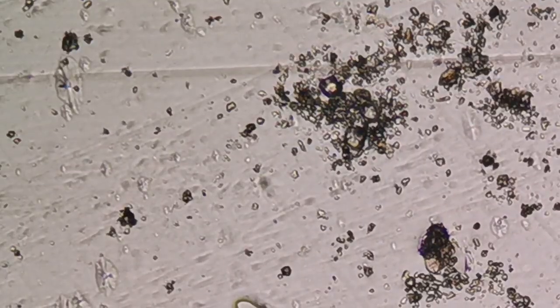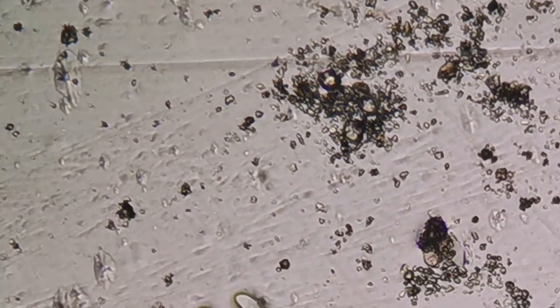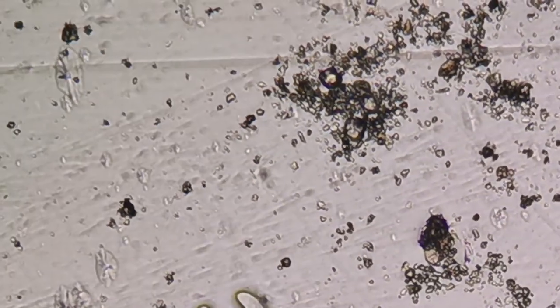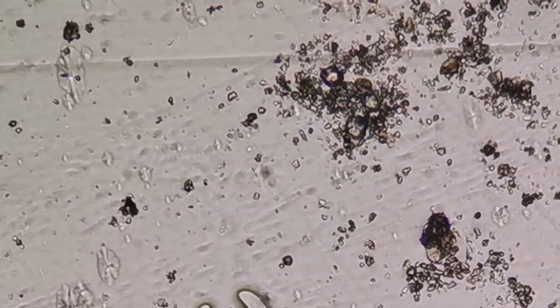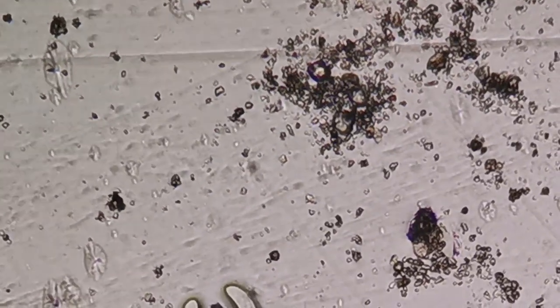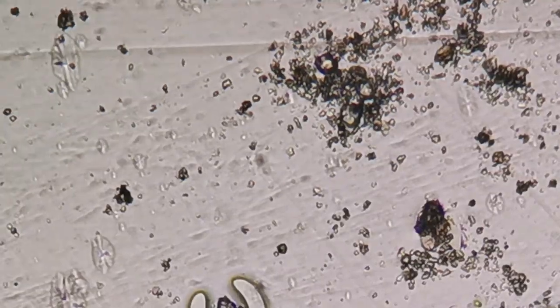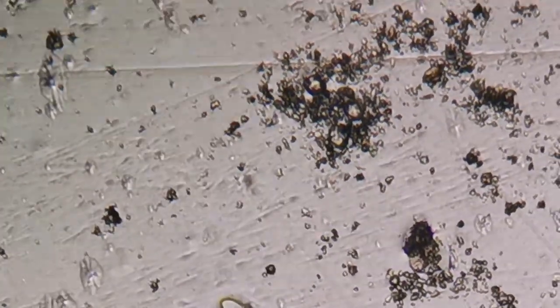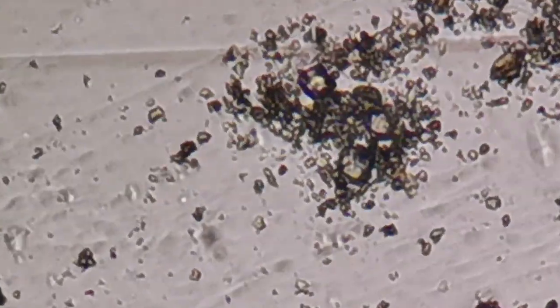They are not consistent. I've magnified them again. The shape is not consistent. There are different shapes, but they're definitely finer than the pollen. And that's the reason they have been able to be carried all the way from Africa to here.